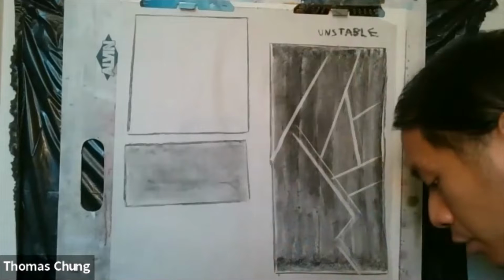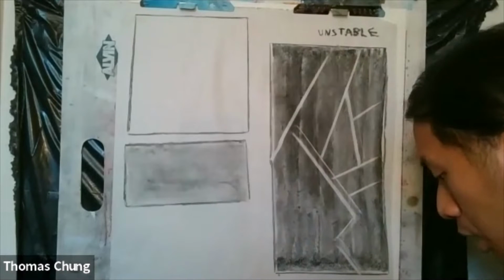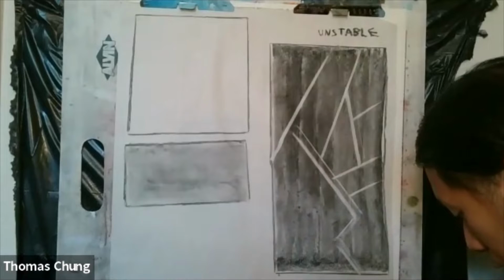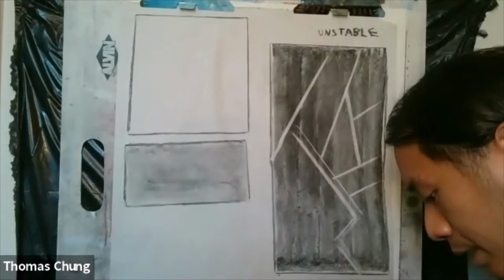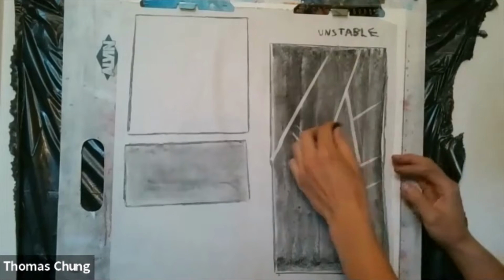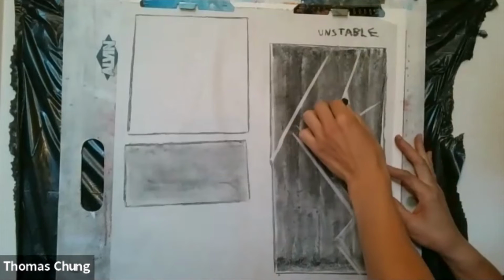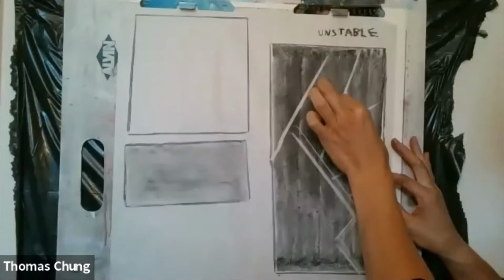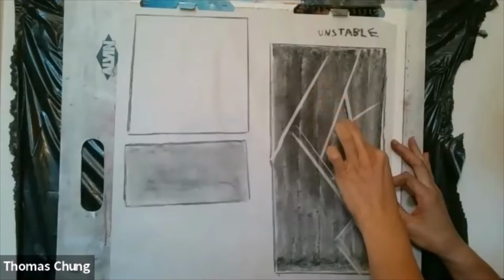And one thing I didn't cover in the mark making lecture is that marks can actually happen on top of a smooth blending. So unlike if you were preparing something for an etching, with drawing, you can stagger marks on top of blended areas.